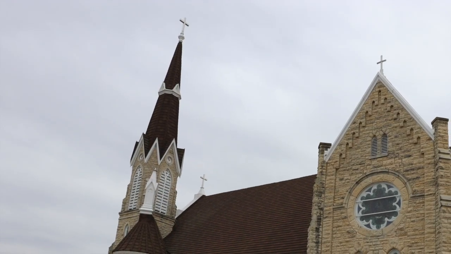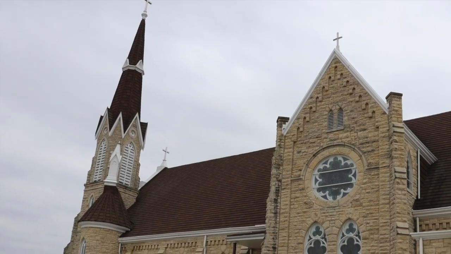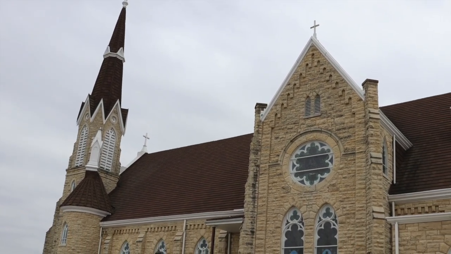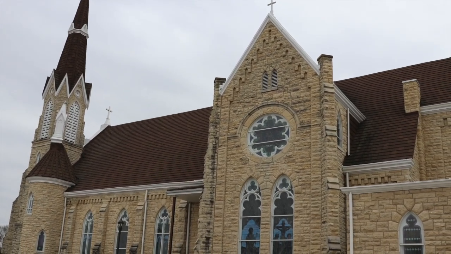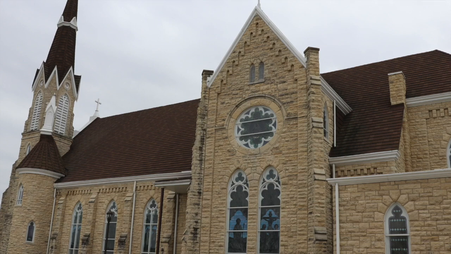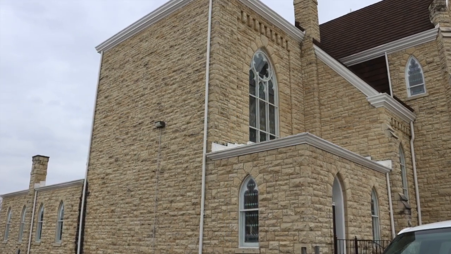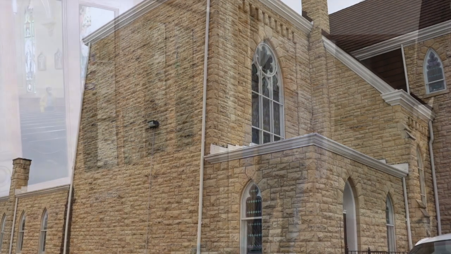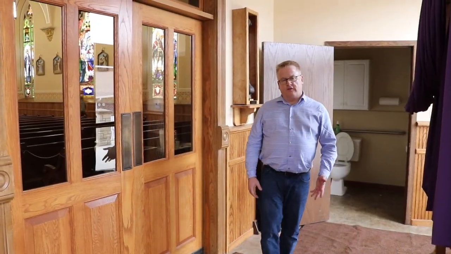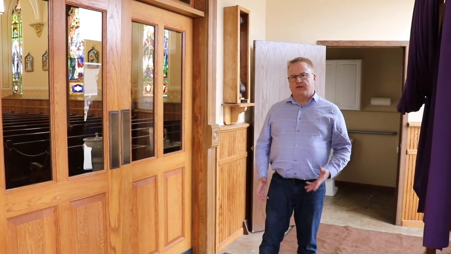Some other interesting Gothic Revival elements of the St. Martin's design that we'll talk about more on the interior is that it has a transept, which is a crossing aisle towards the front of the church, and then it also has a chancel, which is also called the sanctuary, which is rectangular in plan, which is unique to this type of church.